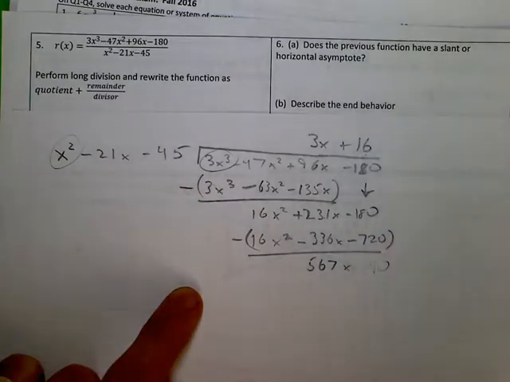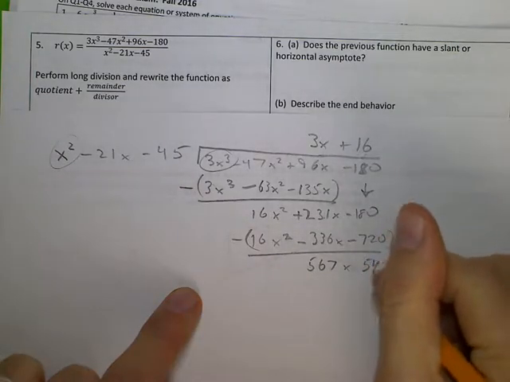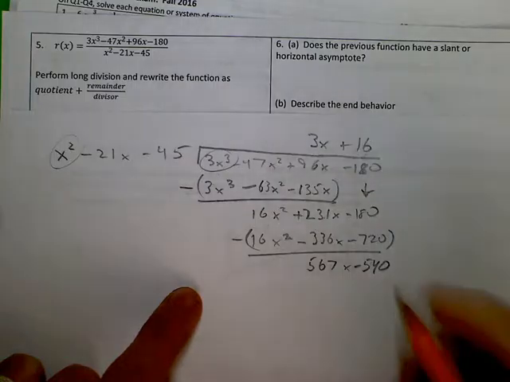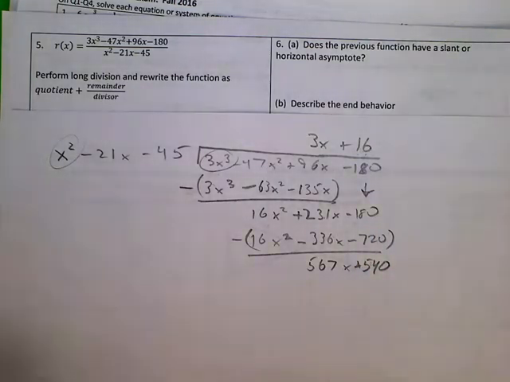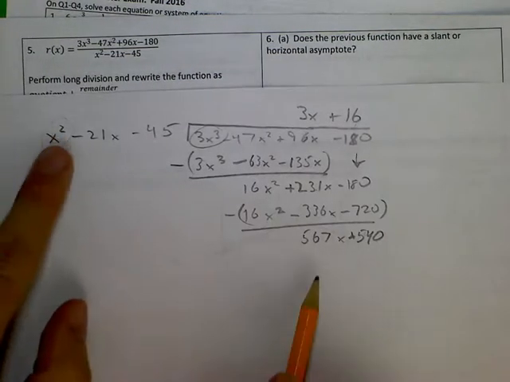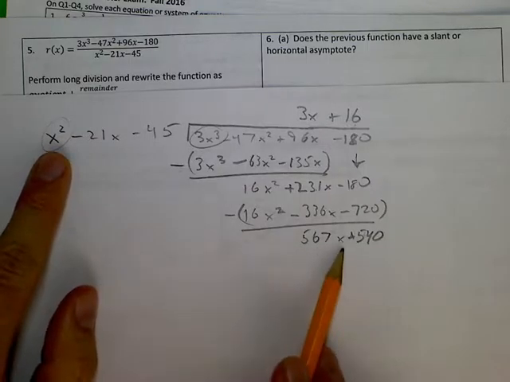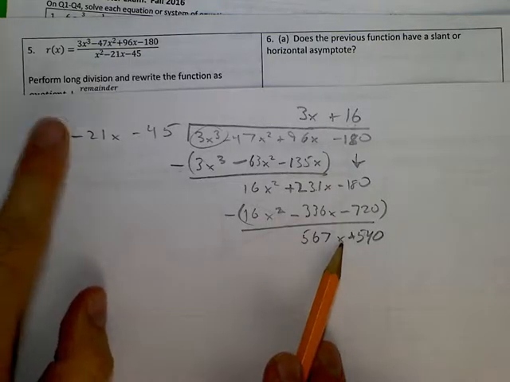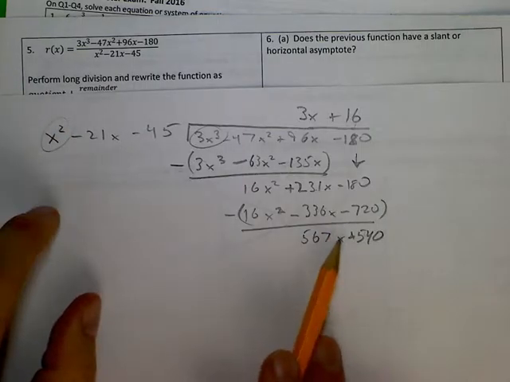So 540. Okay. And it'll be positive. Right. And that's our remainder, because x squared will not go into 567x, because there are more x's up here than there are.